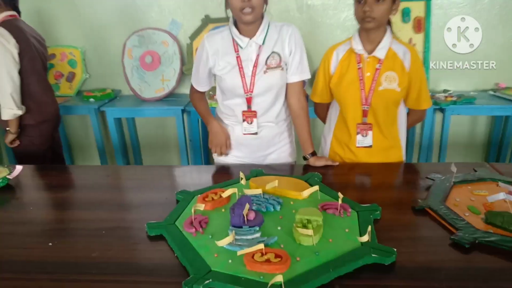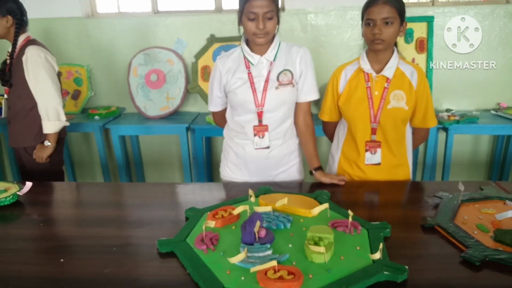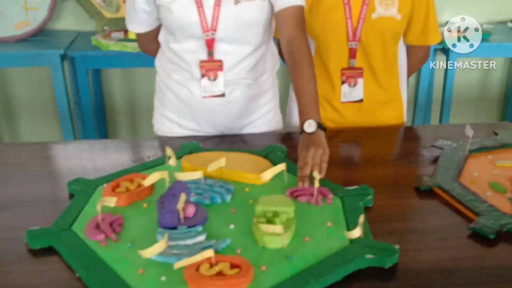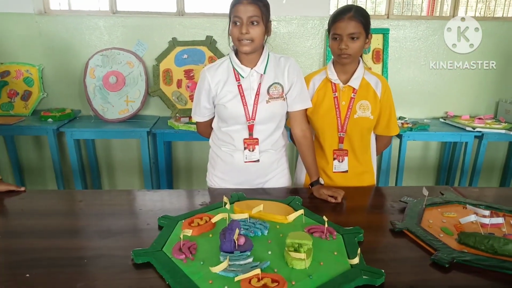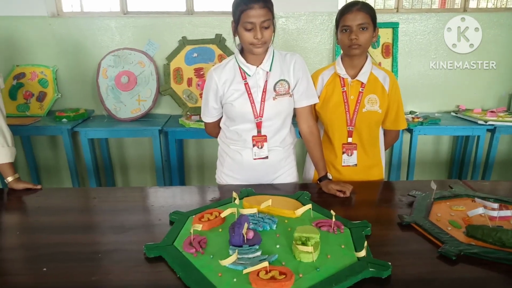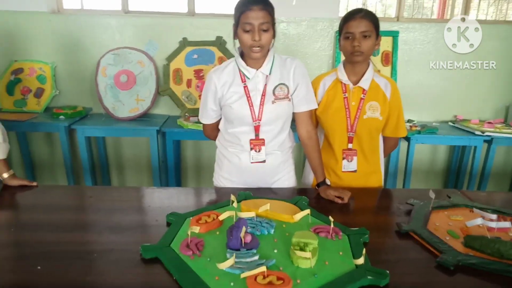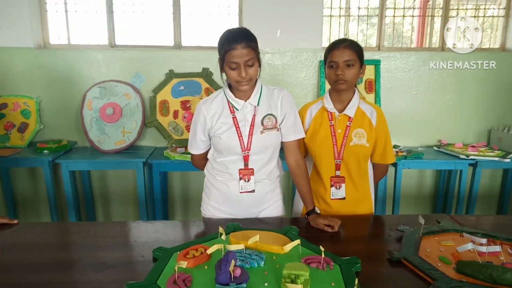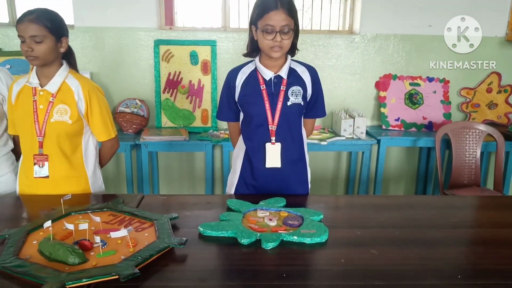Now I am going to explain Golgi body. Golgi body was discovered by the scientist Camillo Golgi. It is specialized in the endoplasmic reticulum. It is present in all eukaryotic cells except archaea. Okay. What you have prepared?